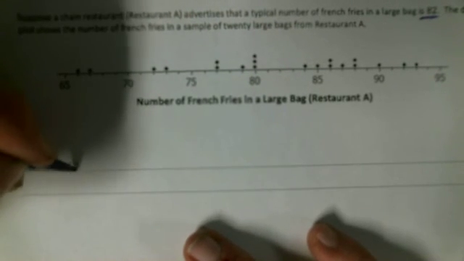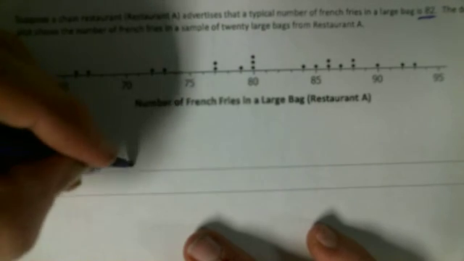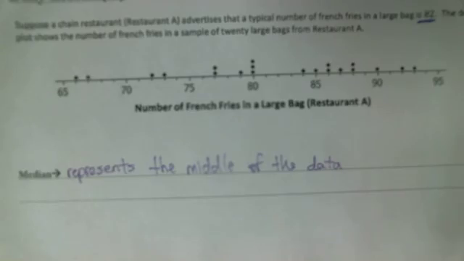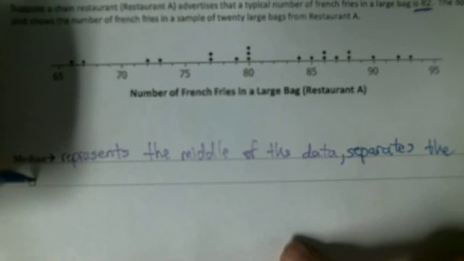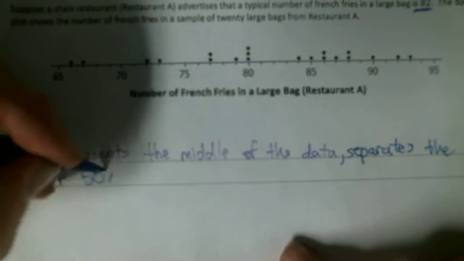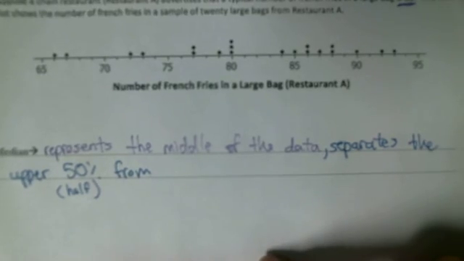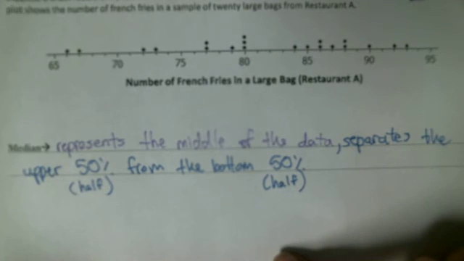So again, the median represents the middle of the data, kind of like the mean, the middle of the data. And I'm going to switch to a pen that is writing a little darker. It represents the middle of the data, and specifically it separates the upper 50%, or you can think it separates the upper half from the bottom 50%, or the bottom half.